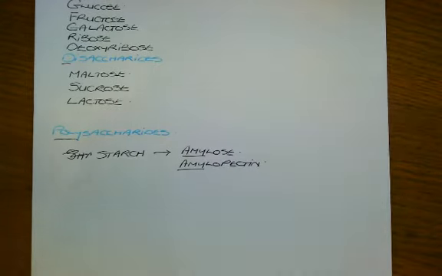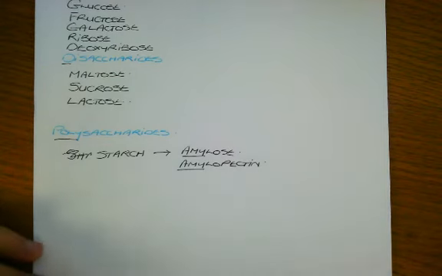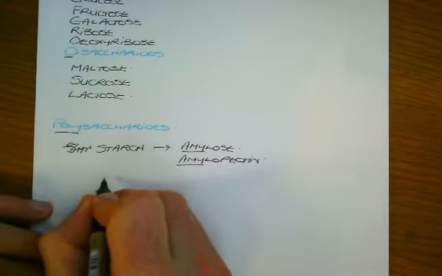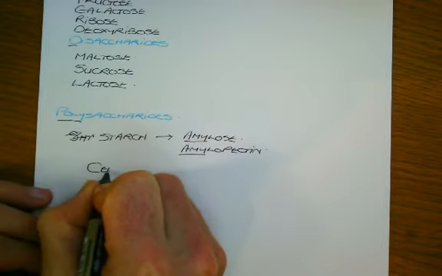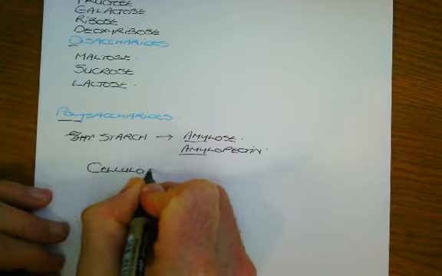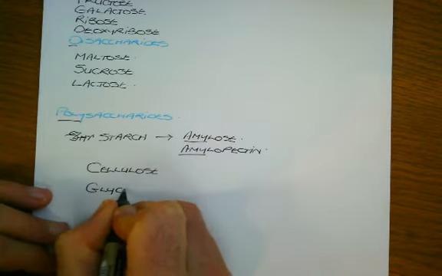Think about, from GCSE, starch digestion, which is carried out by the enzyme amylase. When we see AMY, that basically tells us that it's something to do with starch. So in plant cells, amyloplasts are the organelles involved in the formation of starch. The other polysaccharides we will be looking at are cellulose and glycogen.